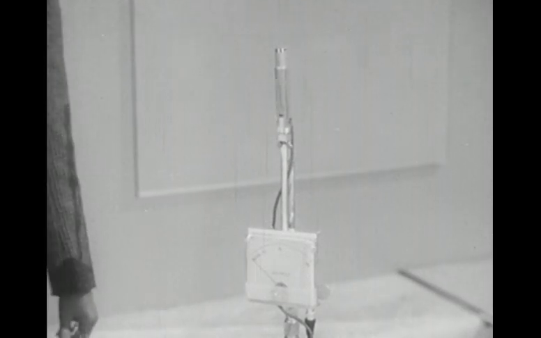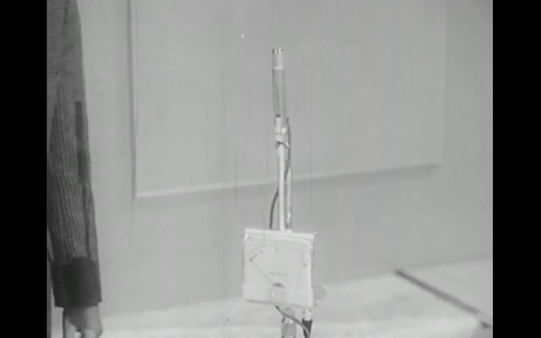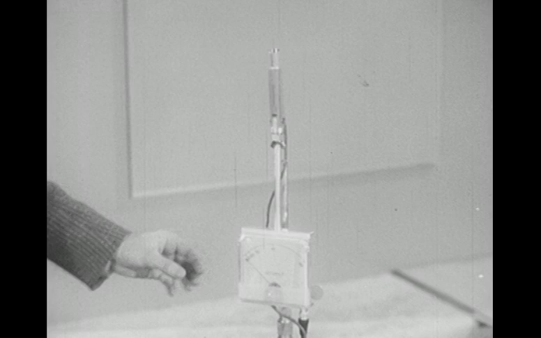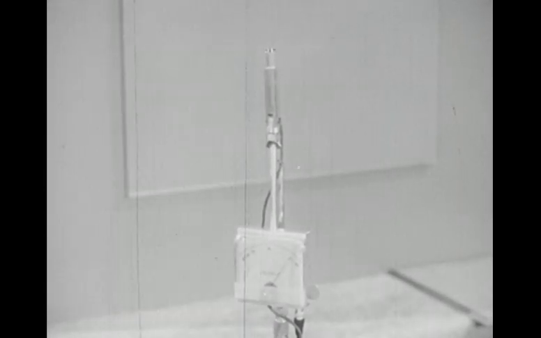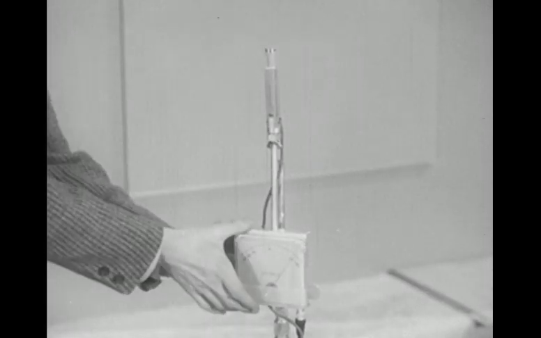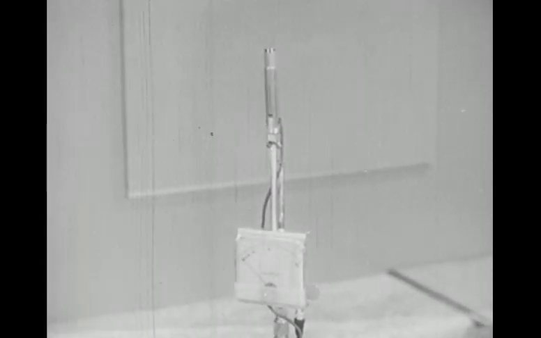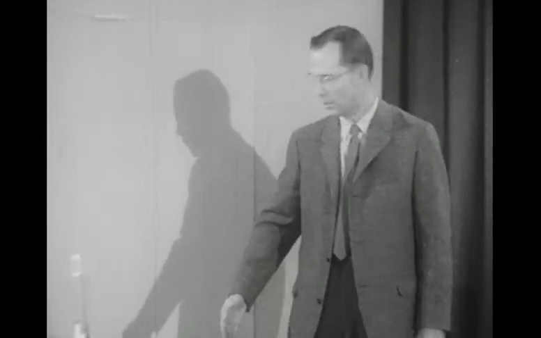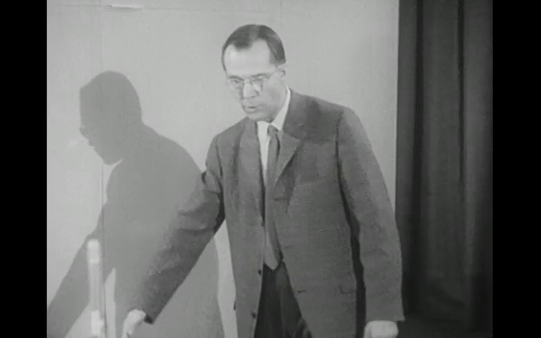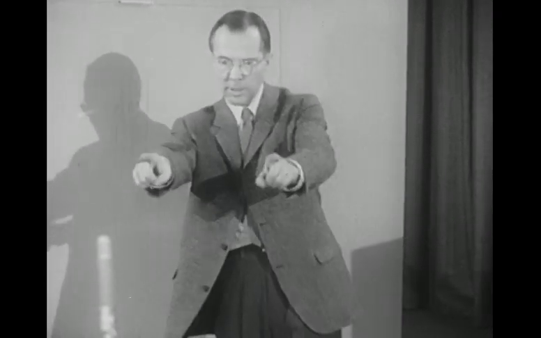Well, that looks pretty good. Let me just turn it on again for a moment and see if we really have it up near the top of the scale. Okay, so now we've located the reflected beam, and we know that it goes out in this direction and is centered approximately at the microphone.